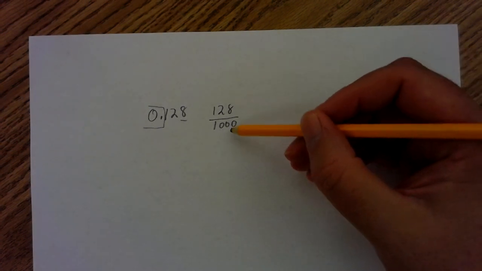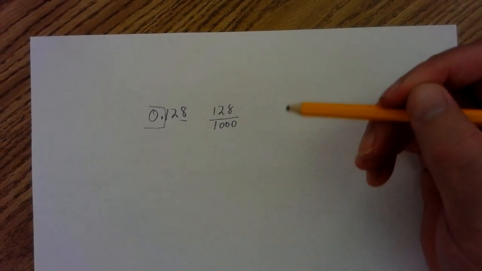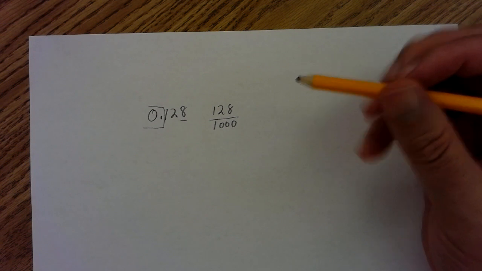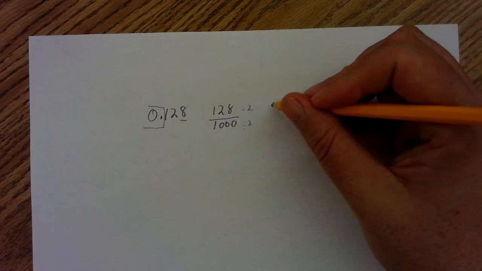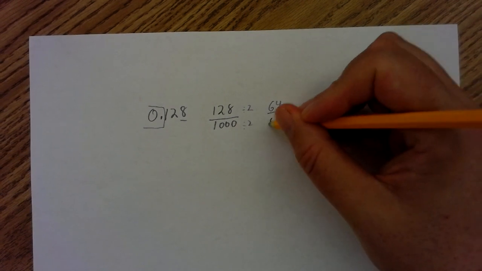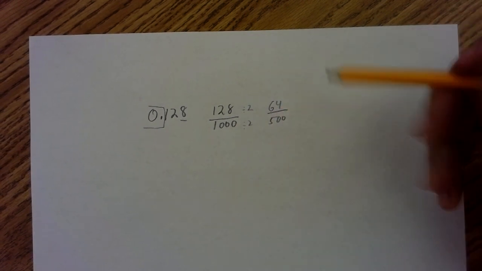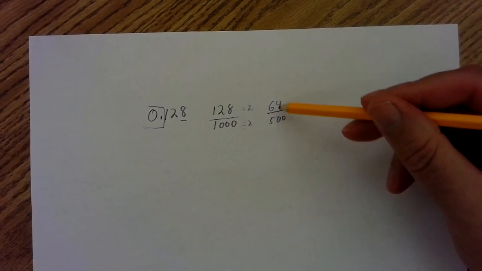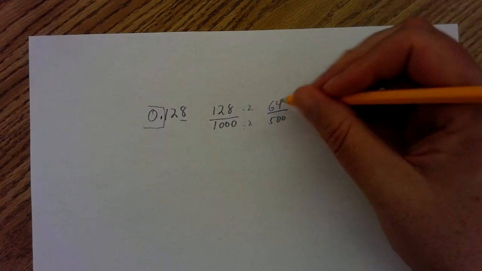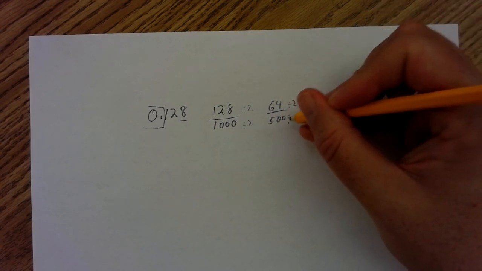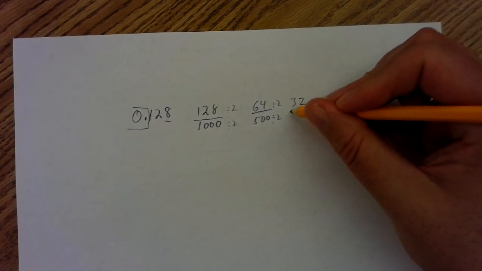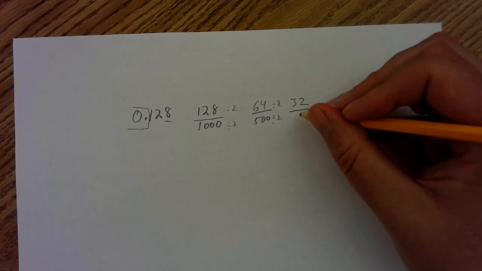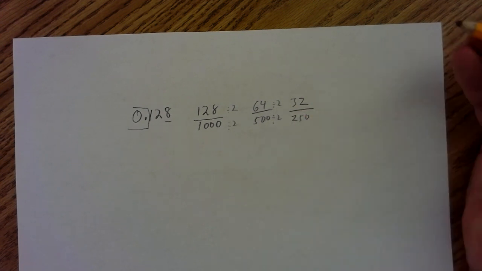Now we can notice that both of these numbers are even, and so we can divide both the top and the bottom by 2, and we will end up with 64 over 500. We're still not done because both of these numbers are still even, so we can divide them again by 2. 64 divided by 2 gives us 32. 500 divided by 2 gives us 250.